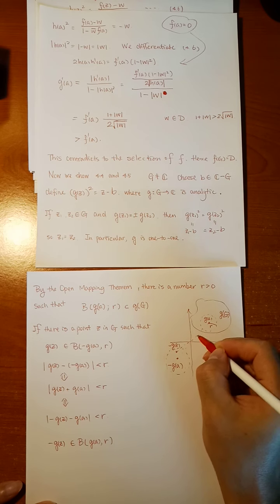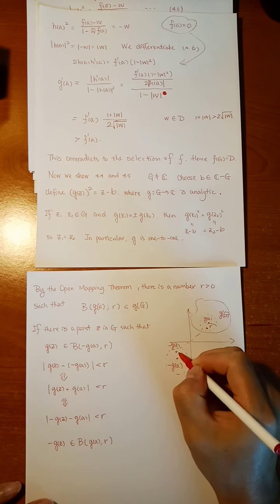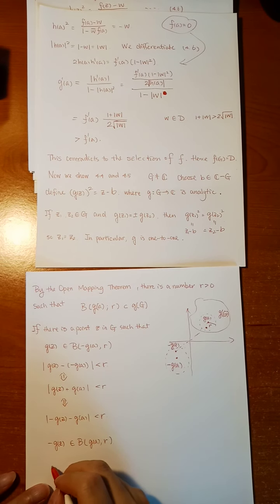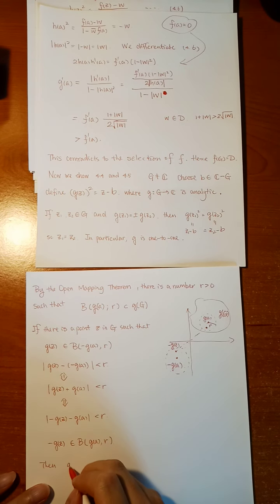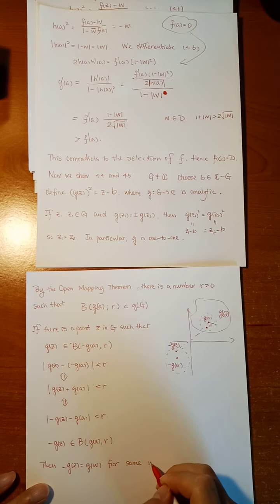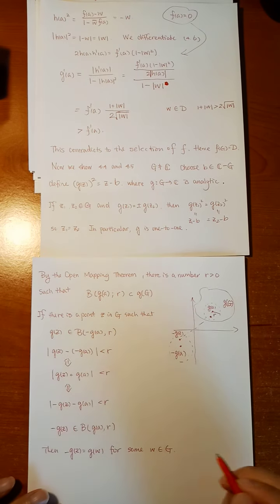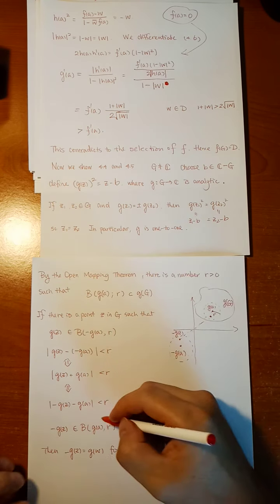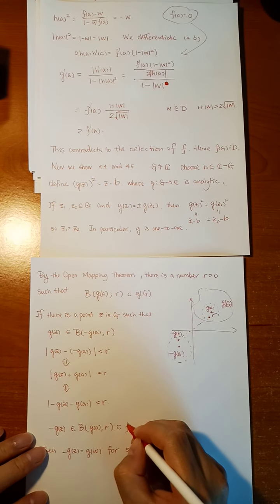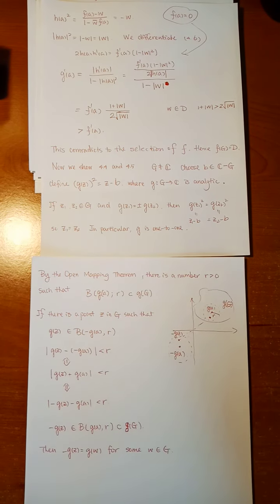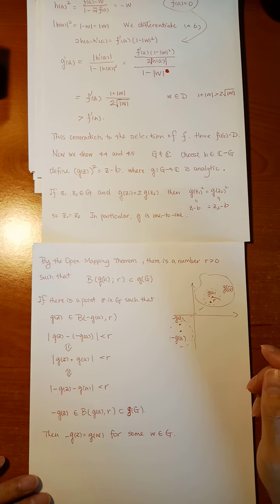will have an image in this part, right? Here is the point. You have an image, then negative G of z is equal to G of w for some w in G. Right? It's in the image set, G of G, so it's the target.